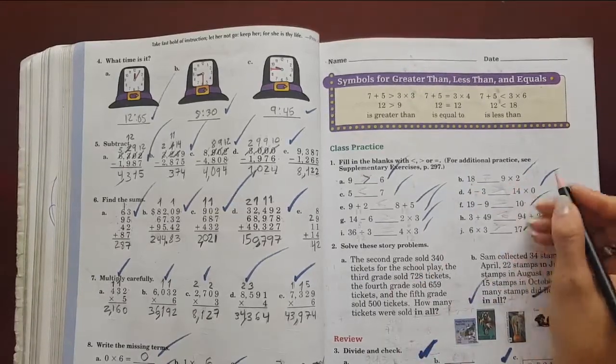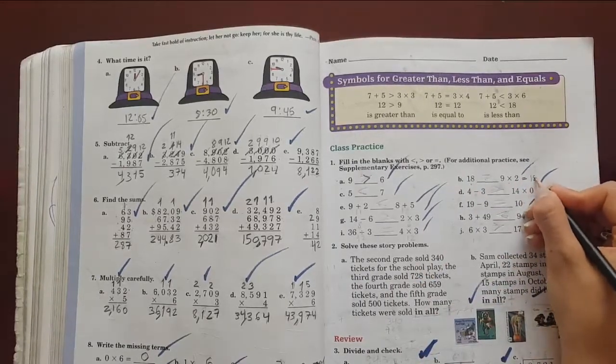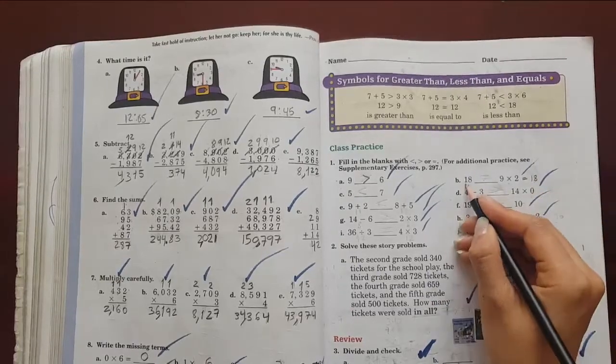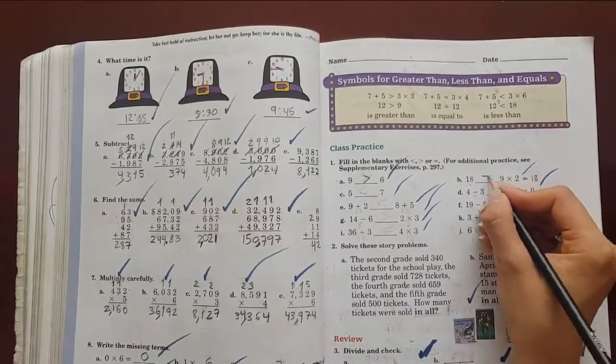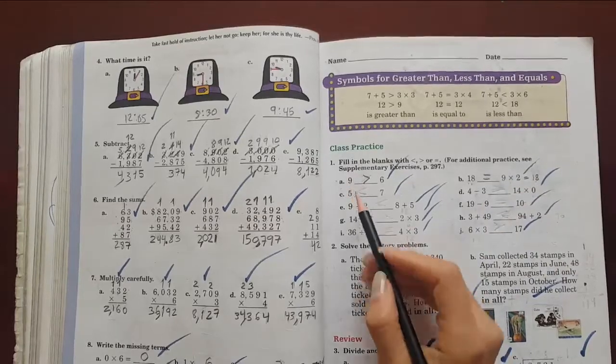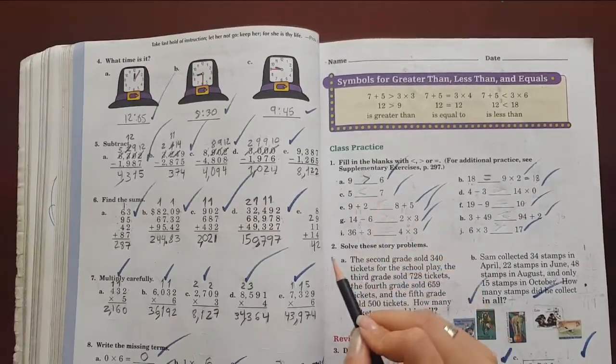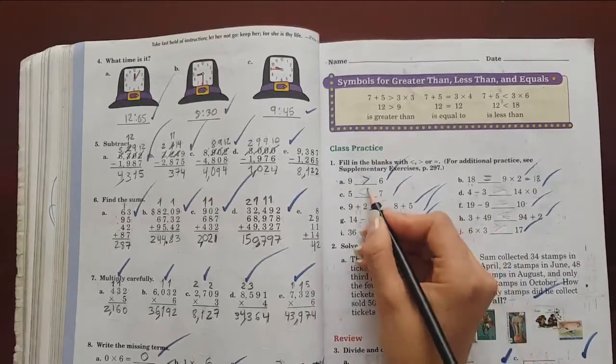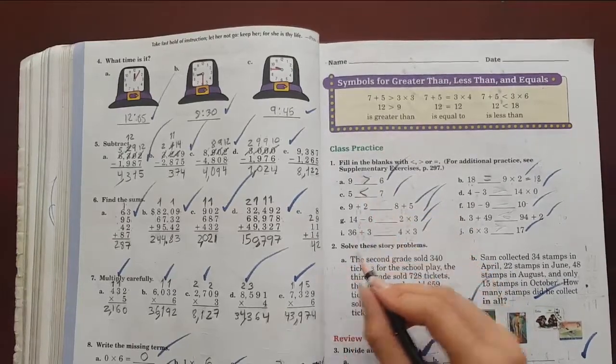So, 9 multiplied by 2, 18. So, 18 and 18, they are equals, right? Letter C. Which one is greater, 5 or 7? 7. So, I'm going to put the open mouth to the number 7.